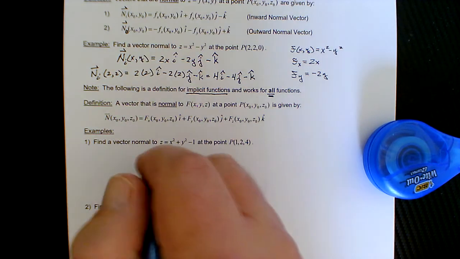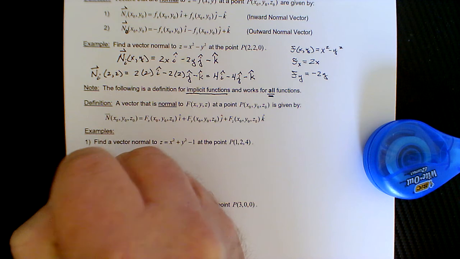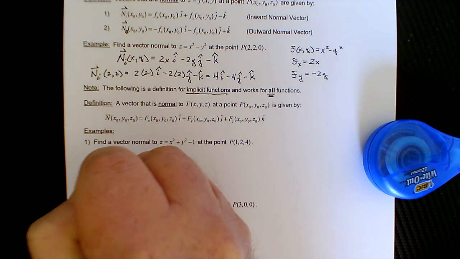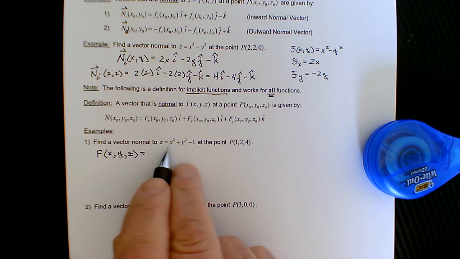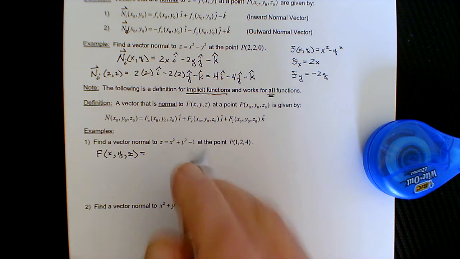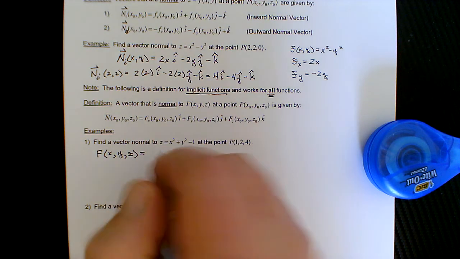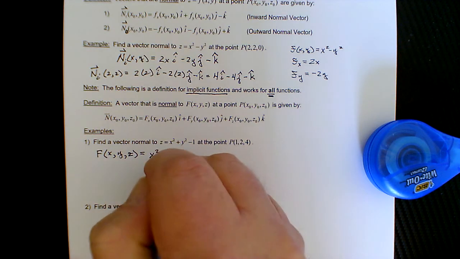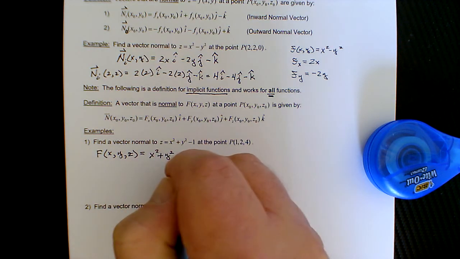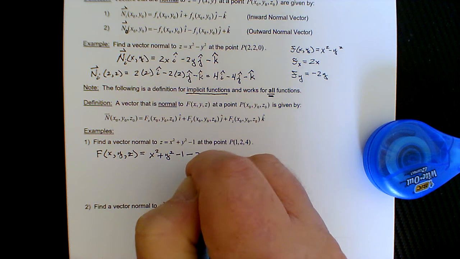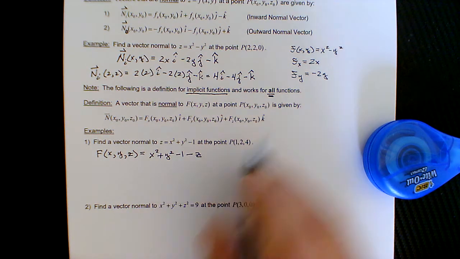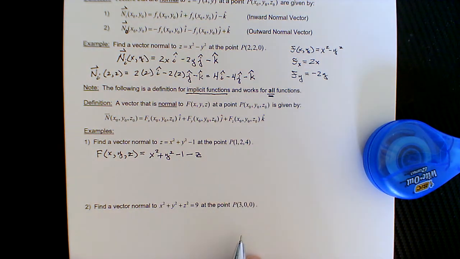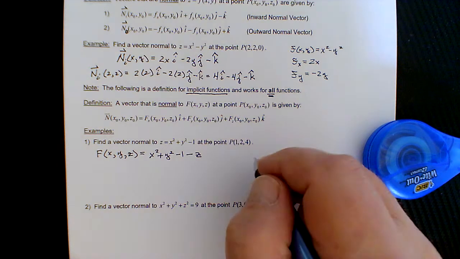What we do is we first form the implicit function, f of x, y, z. And so we're going to transpose our z to the right-hand side. So we'll have x squared plus y squared minus 1 minus z. And then, just like we did in the last example, now we're going to need three partials.